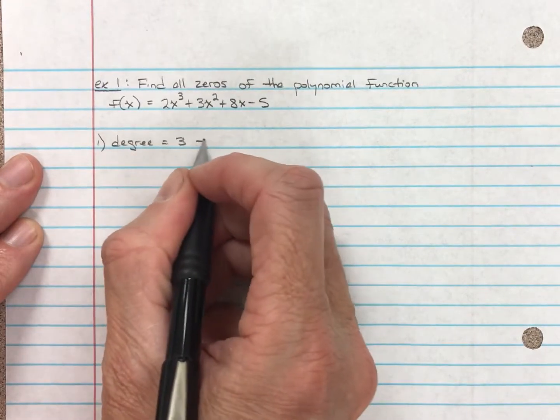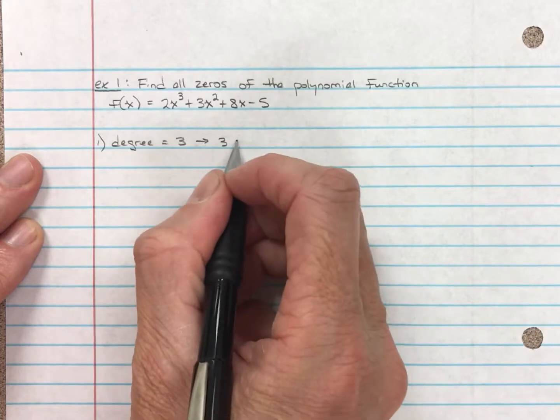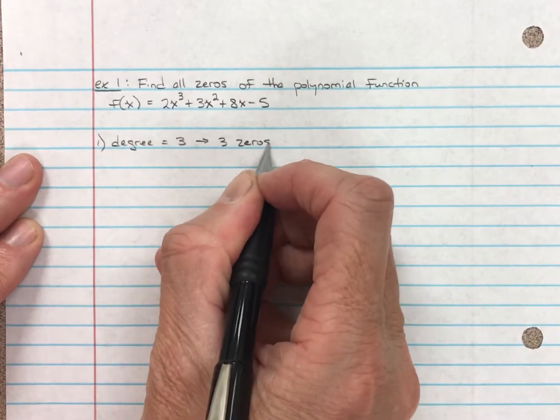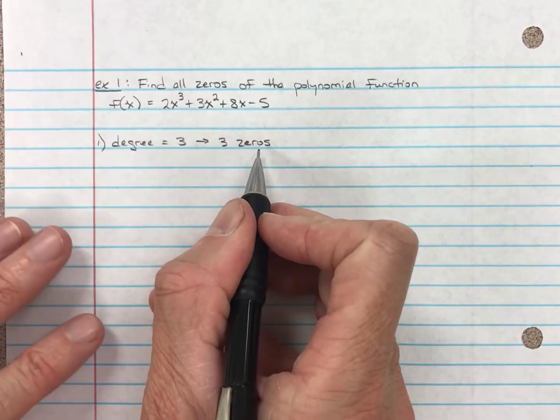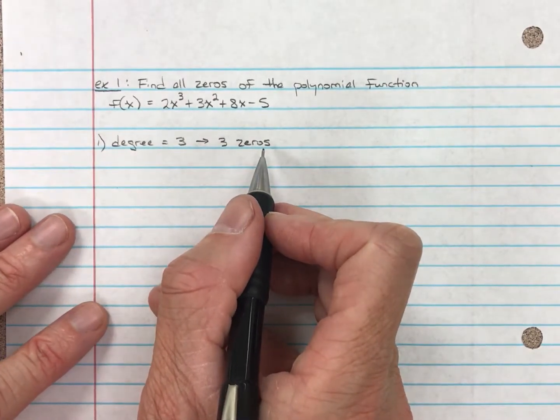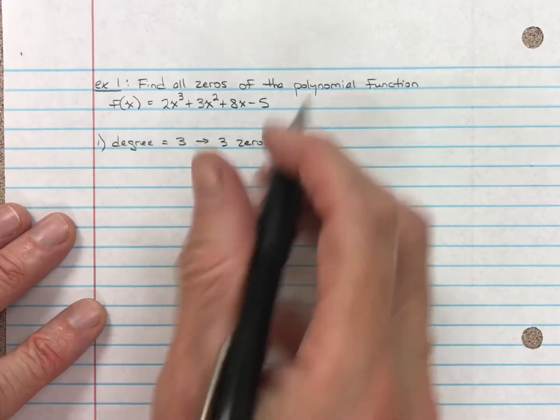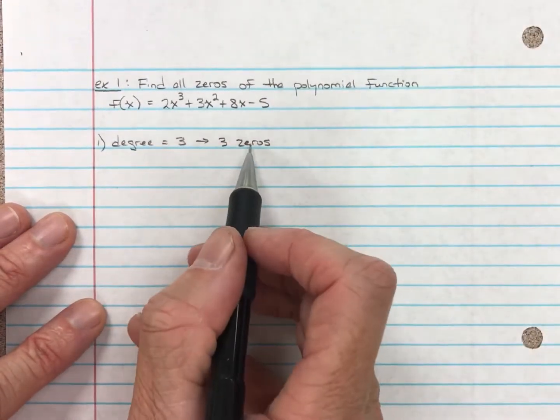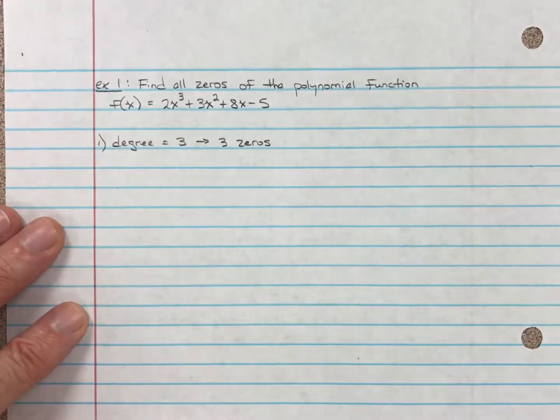So we know we have 3 zeros. And remember, we're including duplicates and we're including imaginary complex here. But there will be 3 zeros.